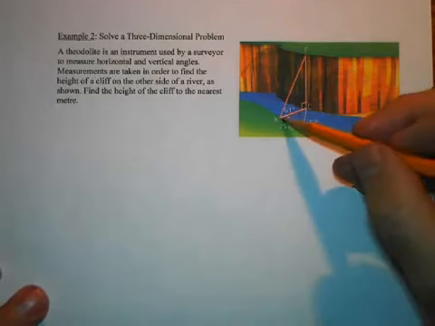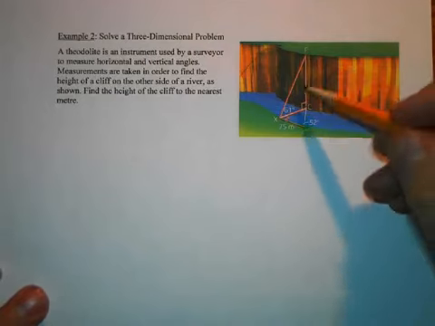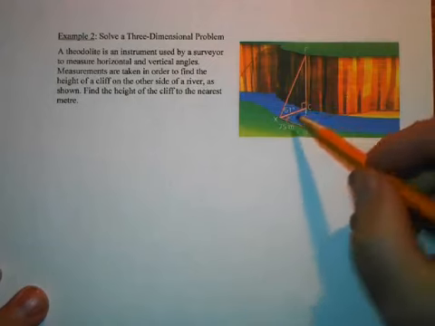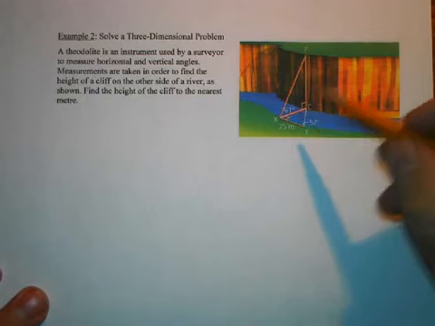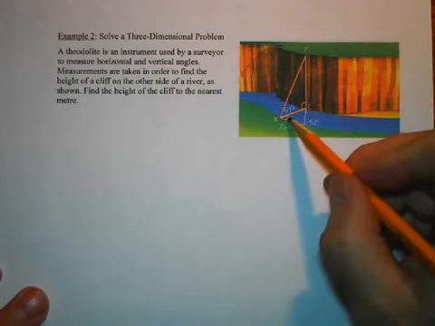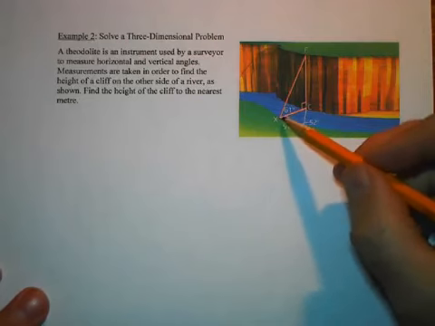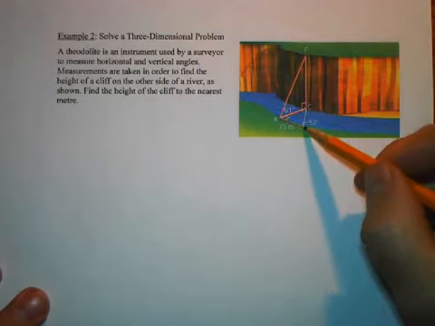Then you've got this other triangle here. You can see this is another right triangle. Now because it's 3D, you can see that it doesn't look like a square there anymore. It's kind of an angled square just because I'm trying to represent it in 3D. So there's our right angled triangle there.